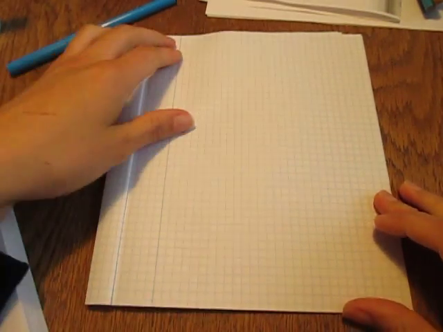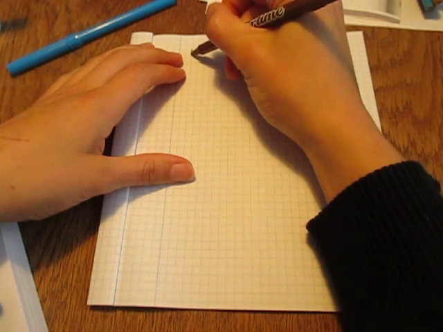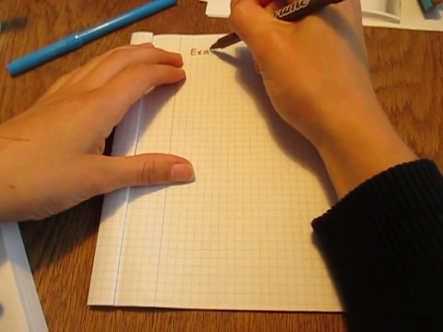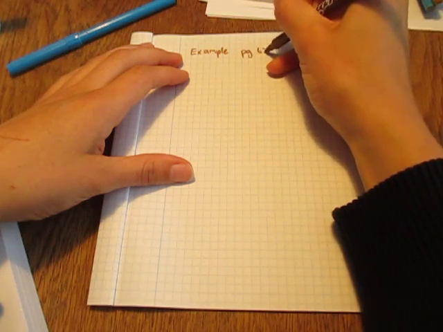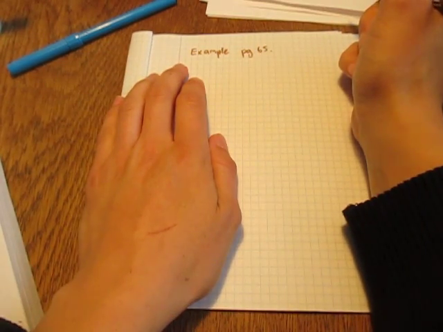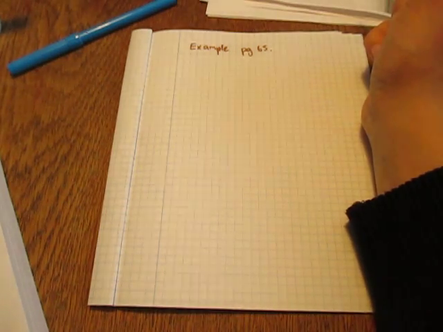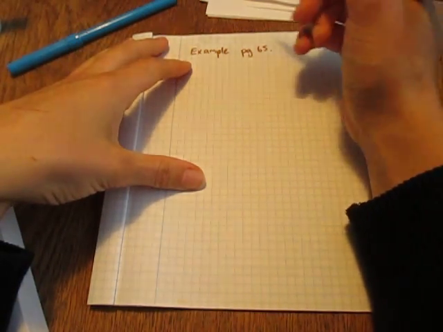So let's do a real problem together. It's a real problem that can be solved using linear equations. So we'll do the example on page 65. It says the sum of 3 consecutive whole numbers is 78. Find the numbers.